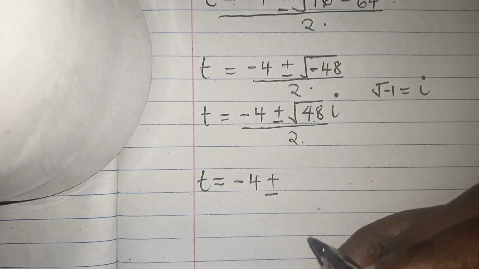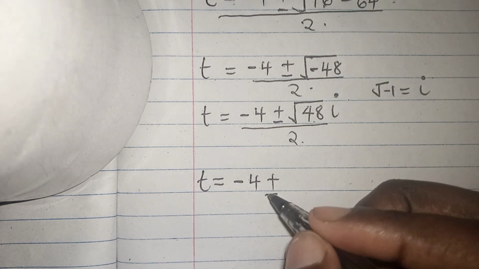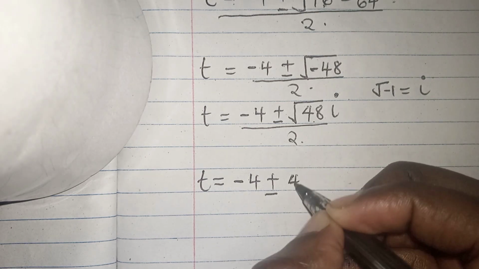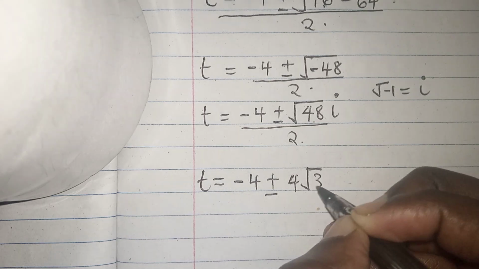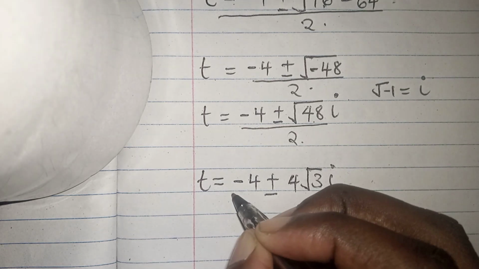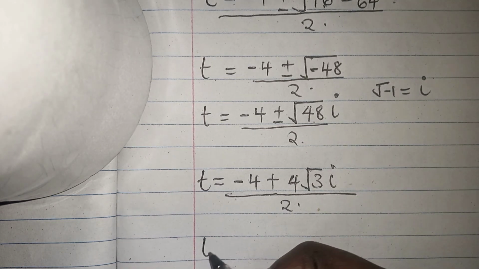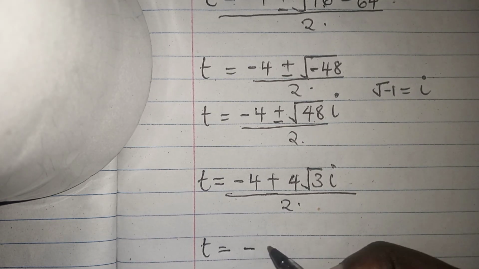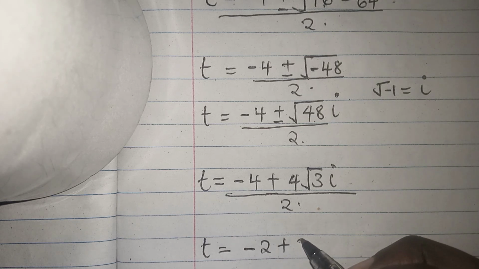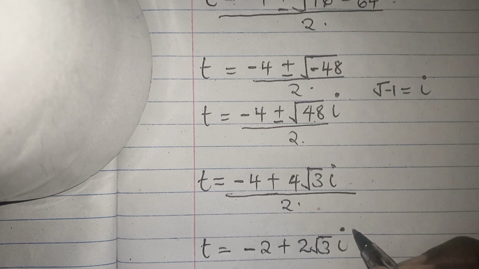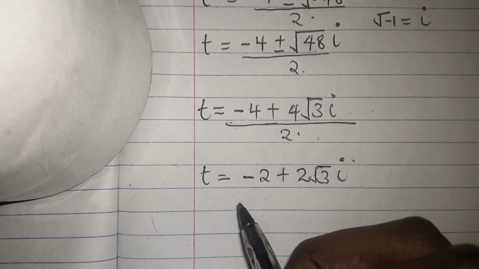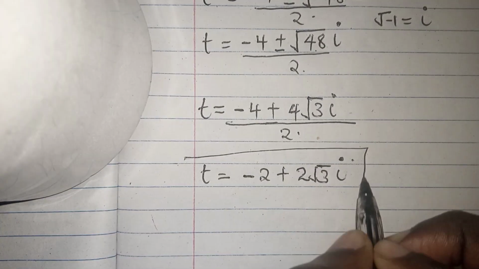If we simplify this, this will be the square root of 4 times the square root of 3, imaginary, over 2. So t is equal to negative 2 plus or minus 2 square root 3 i. Okay, so we've now solved for the value of t.